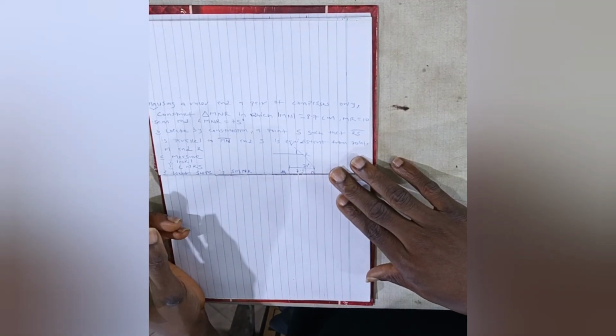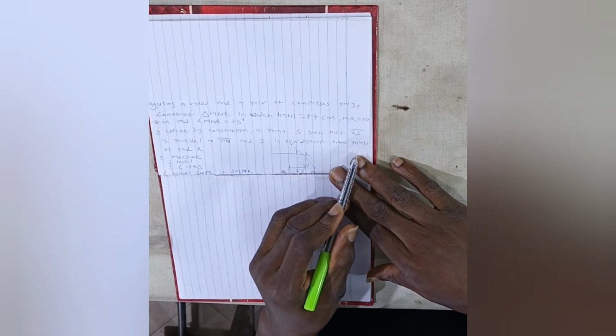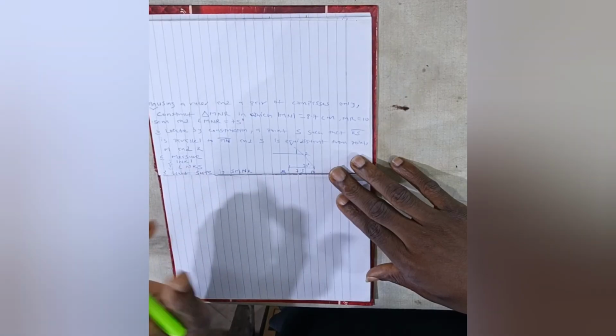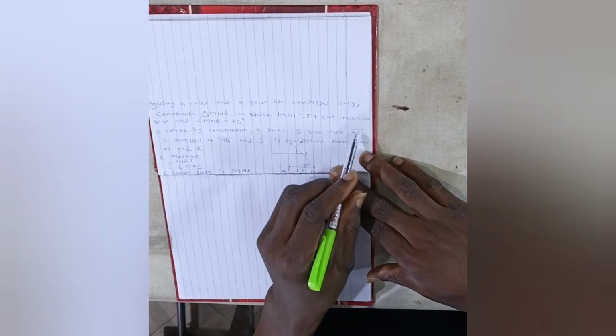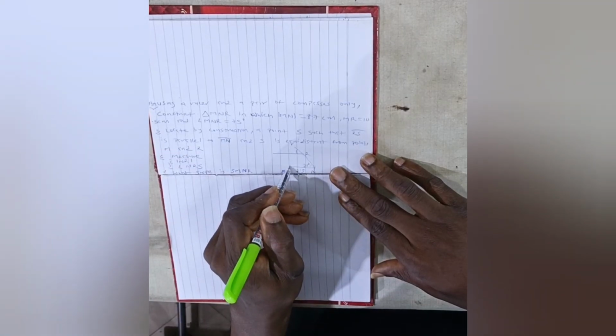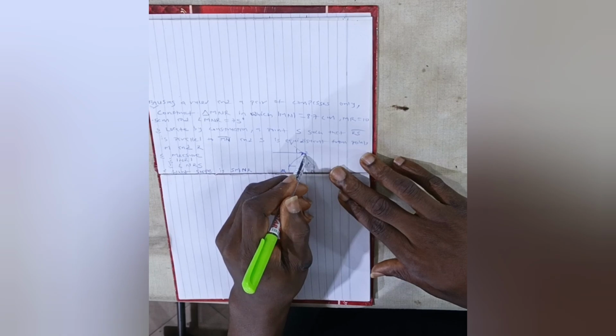And they also said X is equidistant from points M and R. But remember, they also gave us MR to be a particular distance, which is 10.5 centimeters. So the 10.5 should come from here to here. Where it ends, that's where you get your position of what?